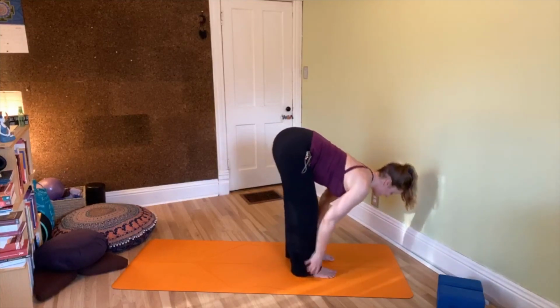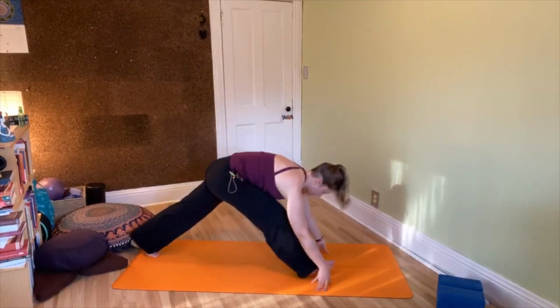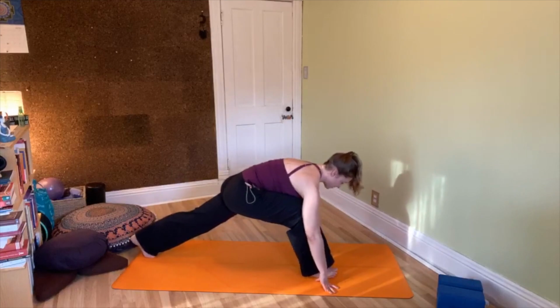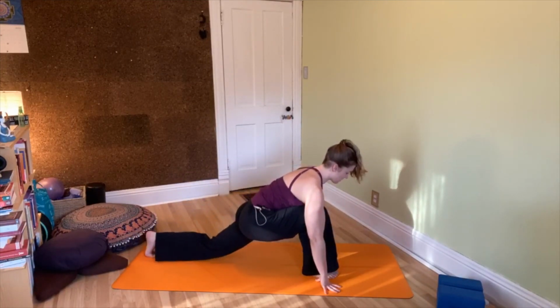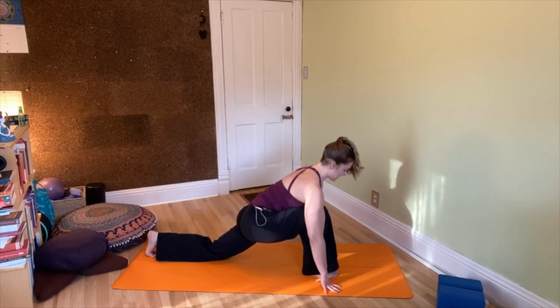Fold, plant the hands, step left leg back for runner's lunge. Long stance between right foot and left toes. Releasing left knee down to the floor. Staying here in our kneeling lunge. Hands can stay to the ground or to blocks around the foot.